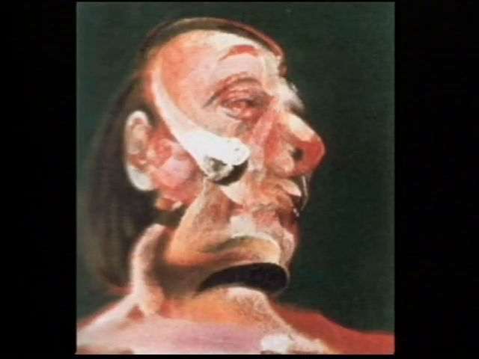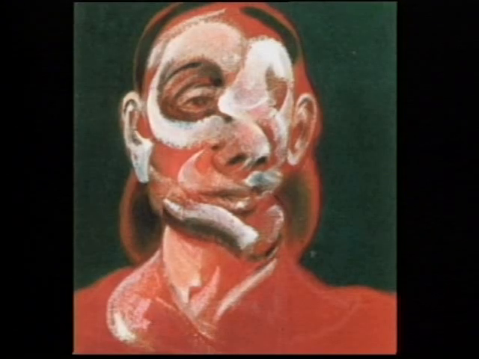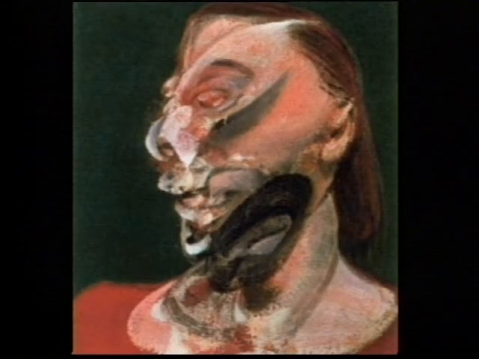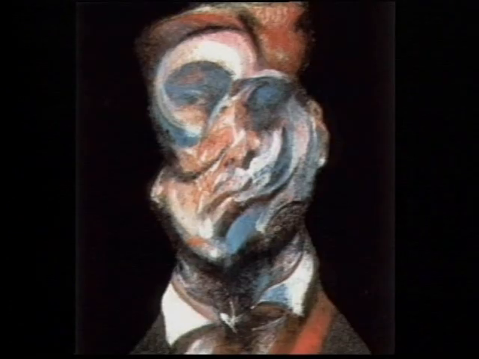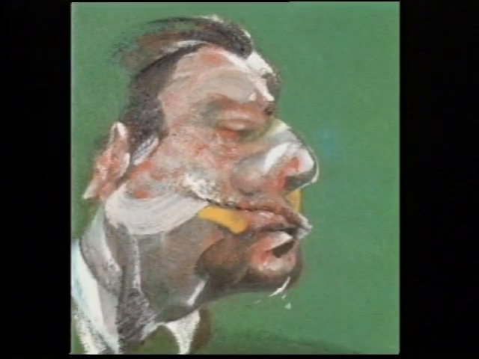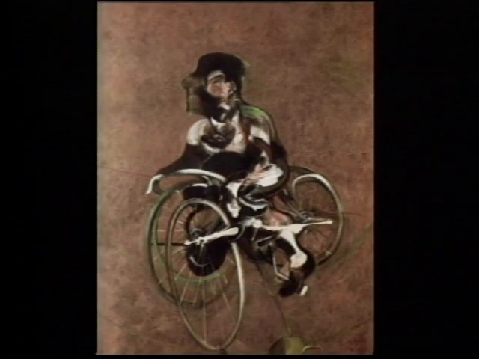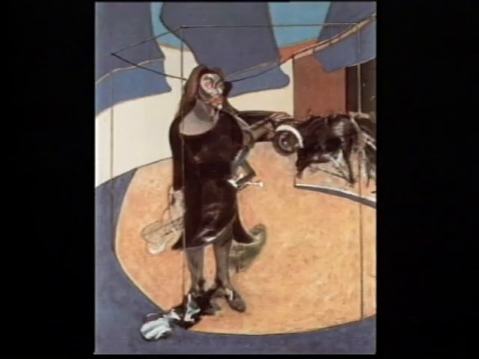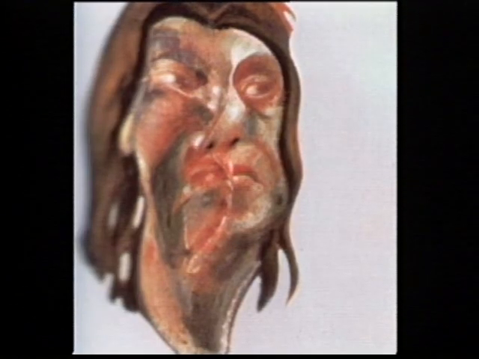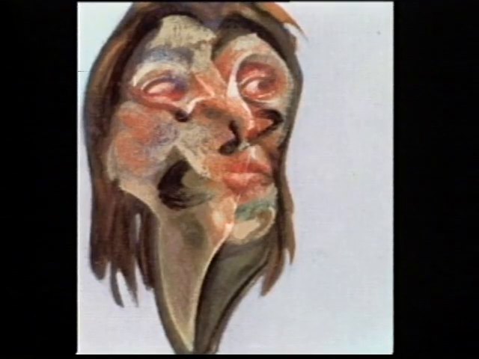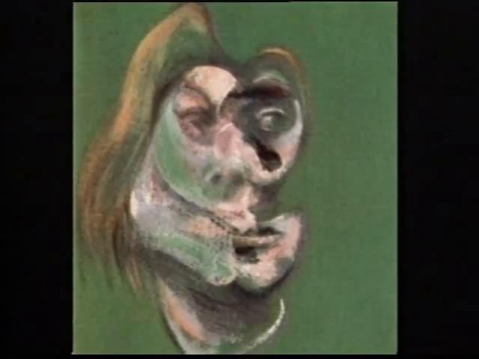Three Studies of Muriel Belcher of 1966. Three Studies of George Dyer of 1966. Study for the Head of George Dyer of 1967. Portrait of George Dyer on a Bicycle of 1966. Portrait of Isabel Rawsthorne Standing in a Street in Soho of 1967. Three Studies for Isabel Rawsthorne of 1968. Study for the Heads of George Dyer and Isabel Rawsthorne of 1967.